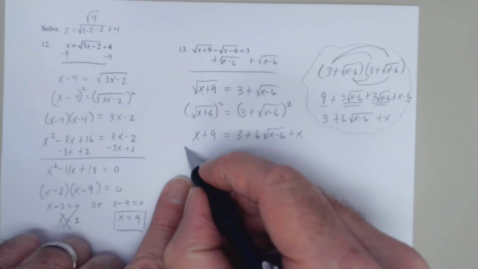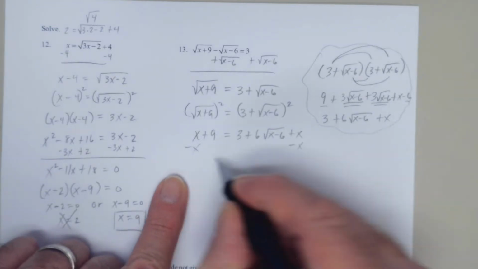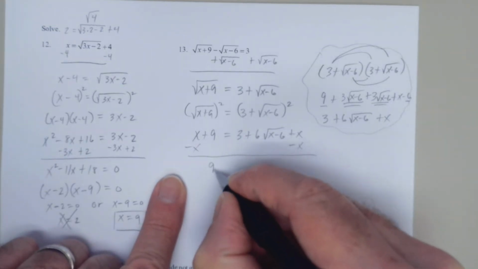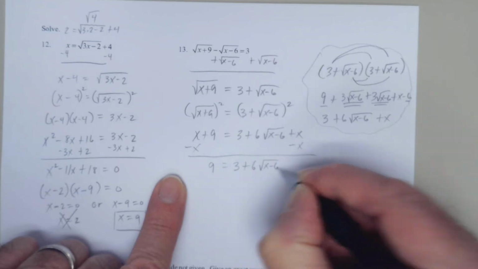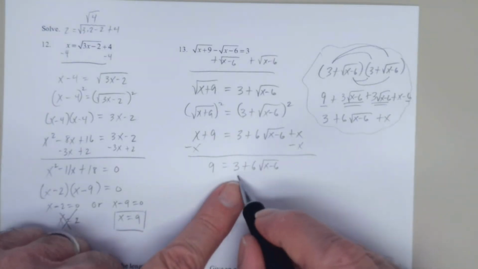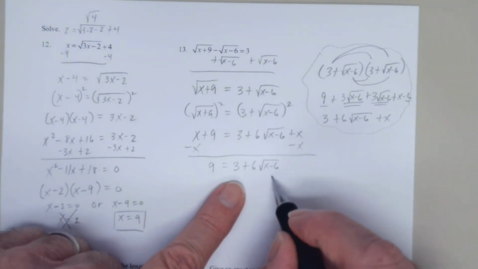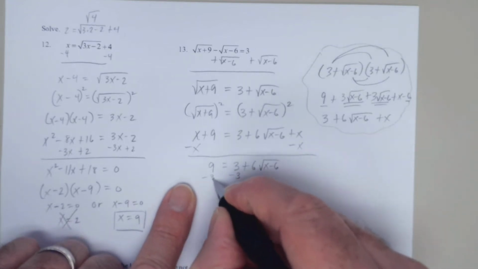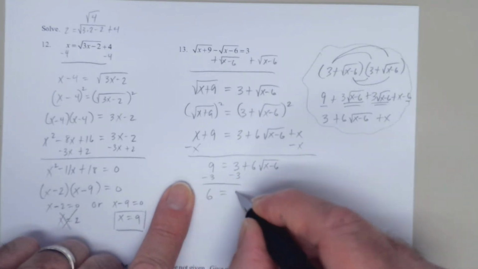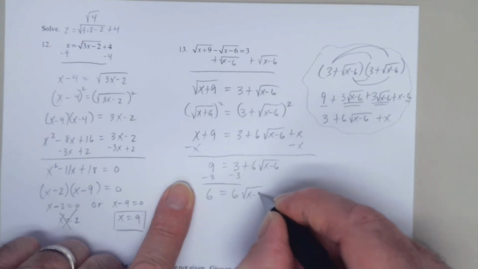The nice thing though is you can see we can subtract x on both sides. And we're going to get 9 equals 3 plus 6 square roots of x minus 6. Now be careful, you can't add this 3 with this radical expression. But I can subtract the 3. Get 6 equals 6 square roots of x minus 6.